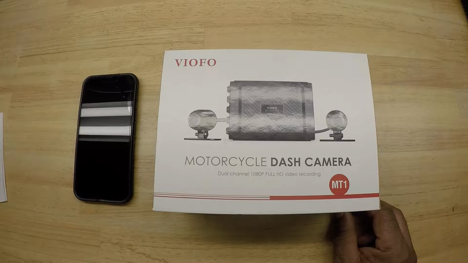So stay tuned to this video. I'm going to get the phone app downloaded, and then I'm going to show you how to change some of the settings and features within the VIOFO phone app. So let's get started.